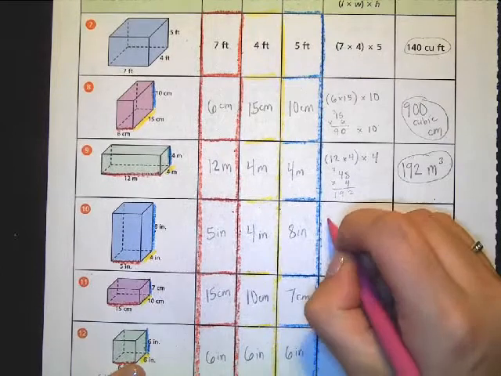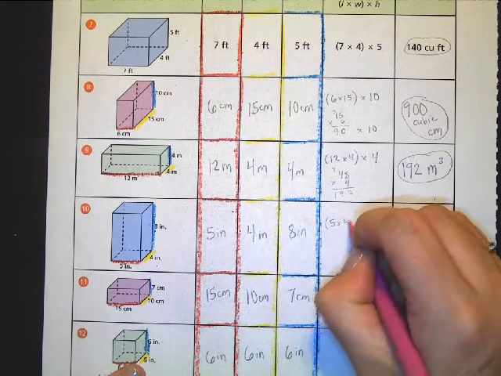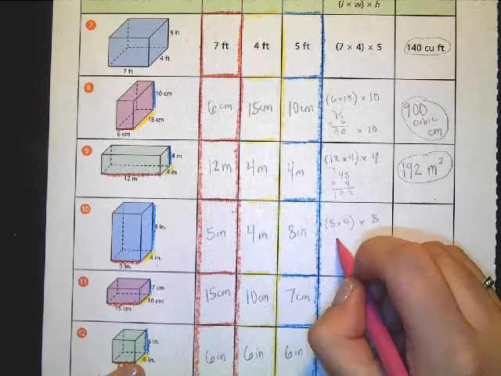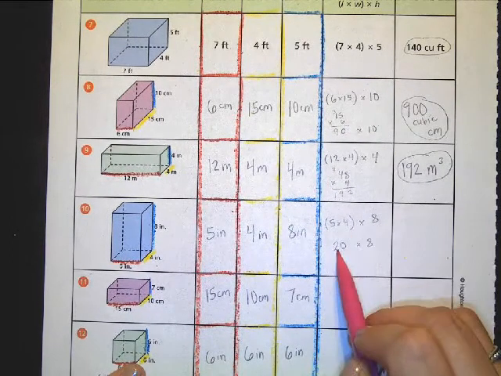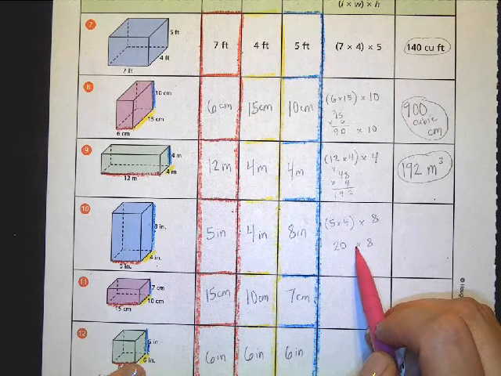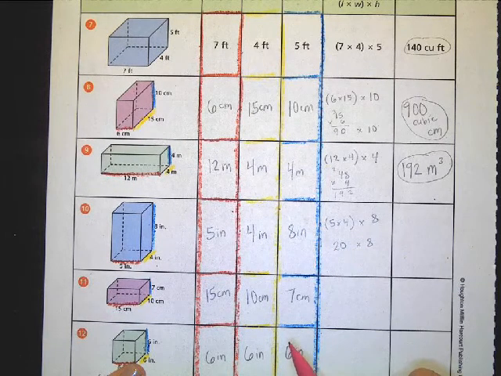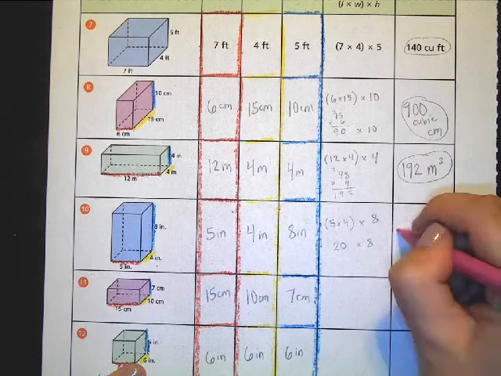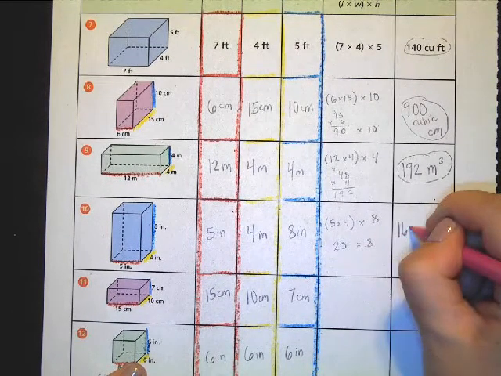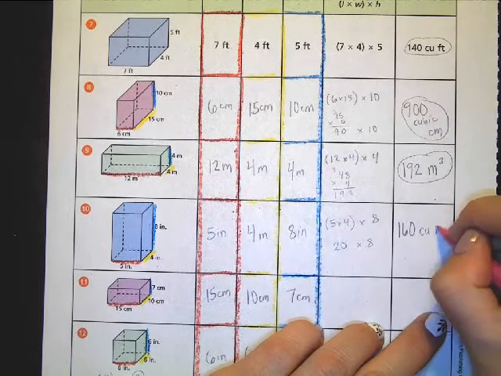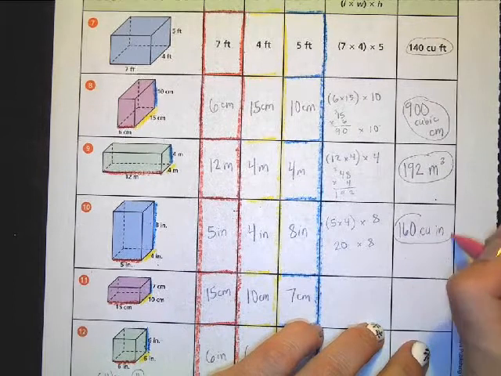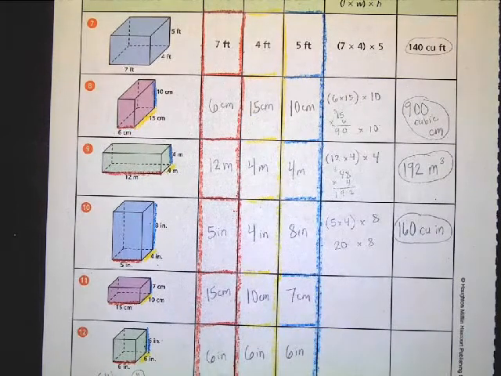Okay, number 10. 5 times 4 times 8. This one's pretty easy. 5 times 4 is 20. 20 times 8. Don't panic if you don't know. You just do 2 times 8, and then you add what? A 0. 2 times 8 is 16, and then there's a 0. And then what's the measurement? Inches. Let's abbreviate like they did. Cubic inches.